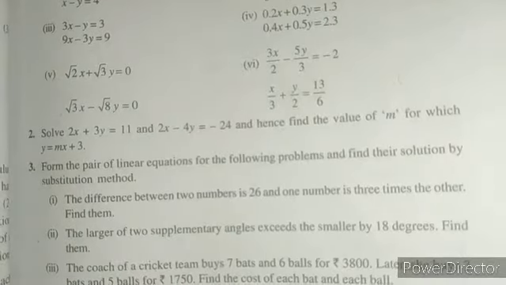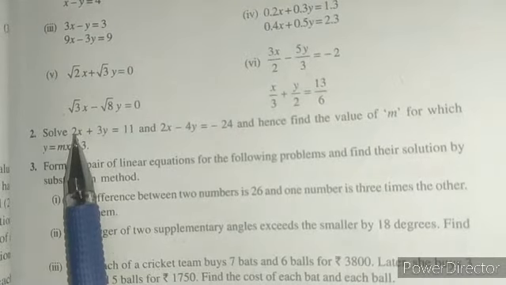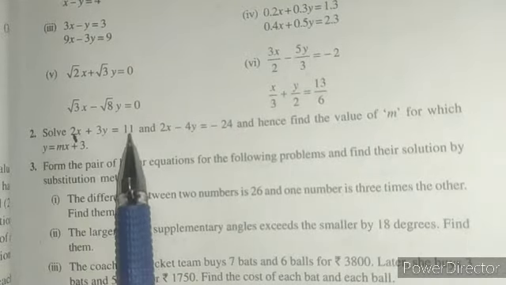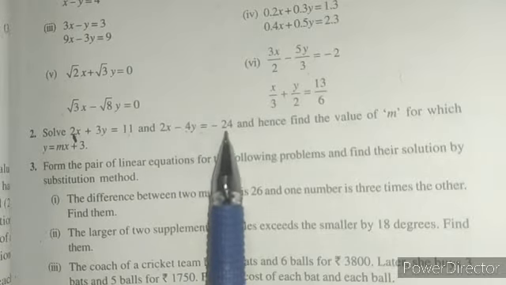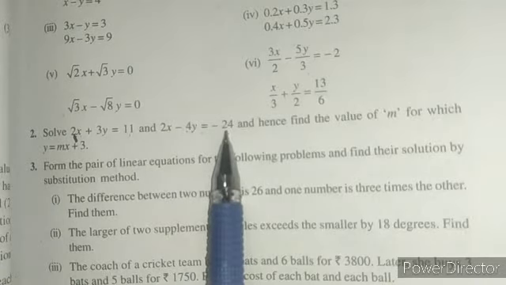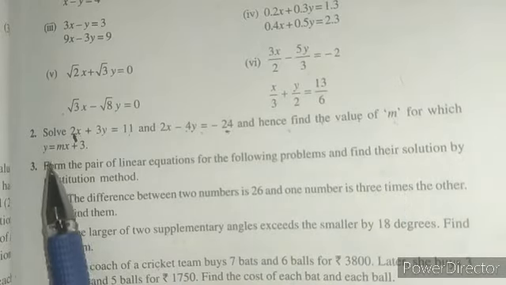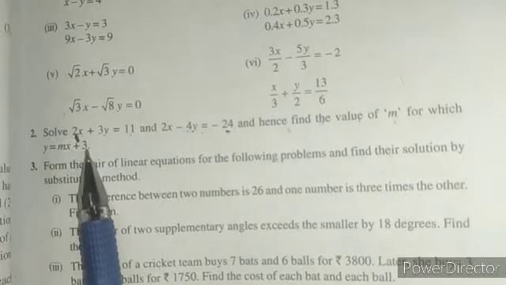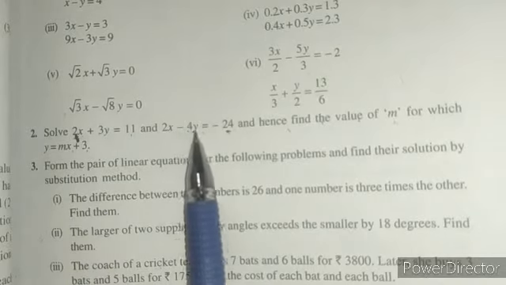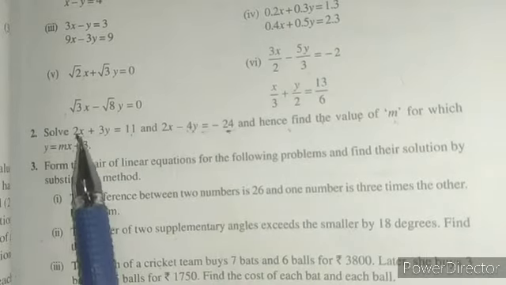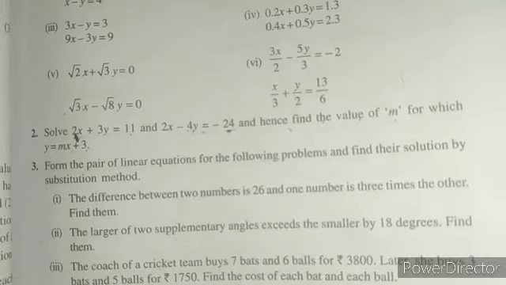In question number 2, we have to solve the equations 2x plus 3y equal to 11 and 2x minus 4y equal to minus 24, and then we have to find the value of m from the equation y equal to mx plus 3. First of all, we will solve these two equations to get the value of x and y.